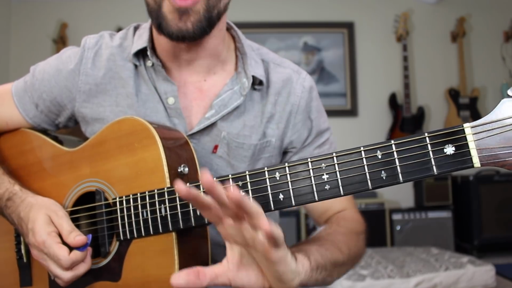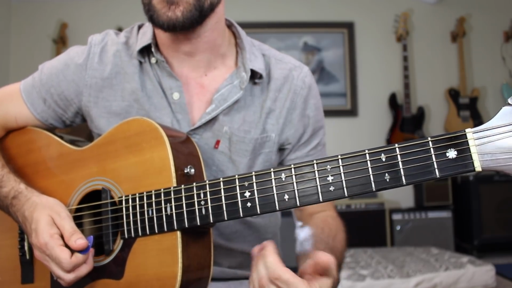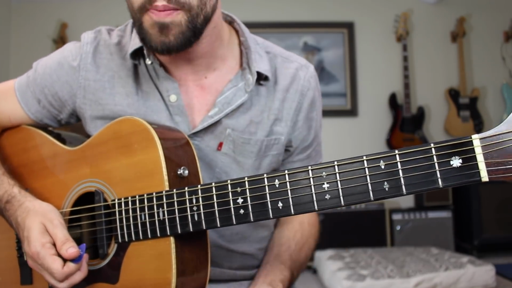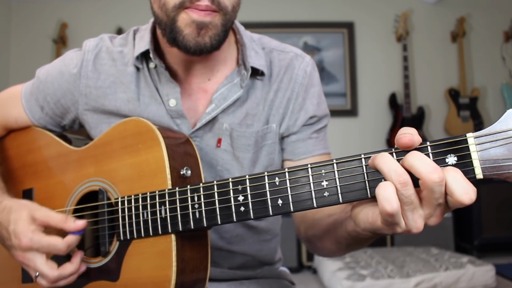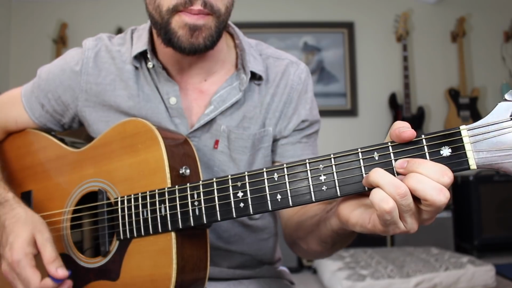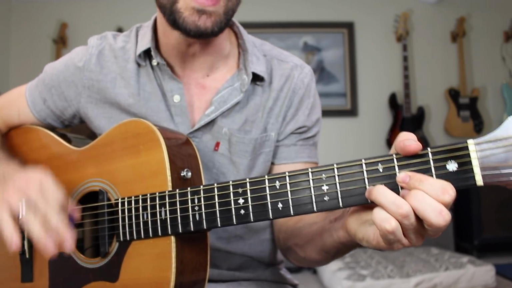If you have those on rapid fire, then I would recommend that you practice playing over some basic chord progressions like a 1, 6, 4, 5 progression. So G, E minor, C, D.